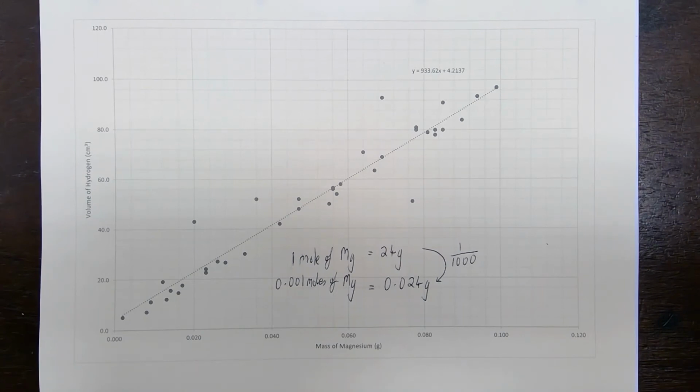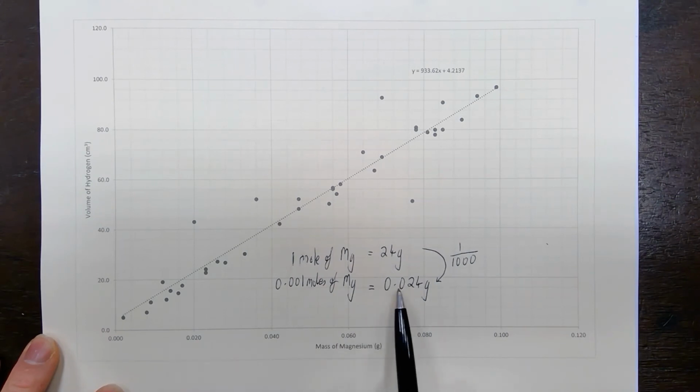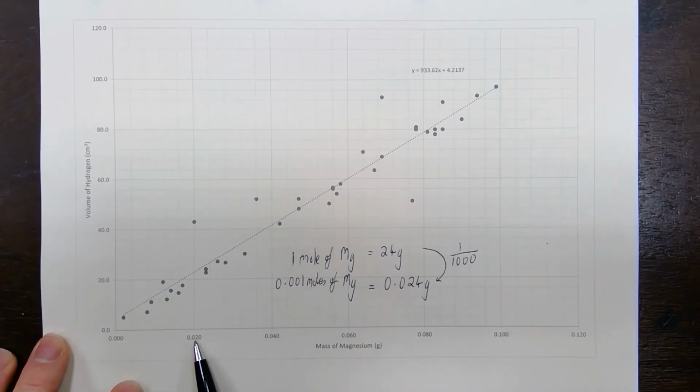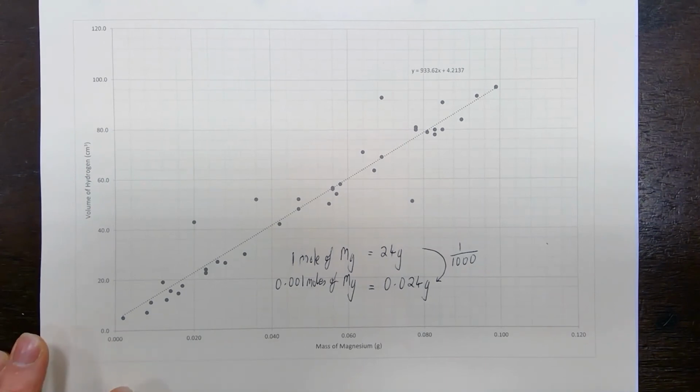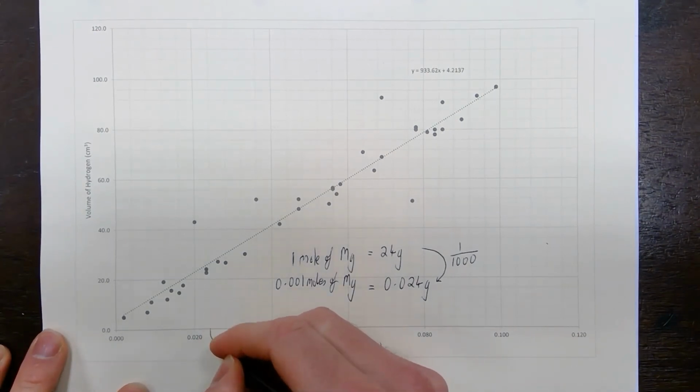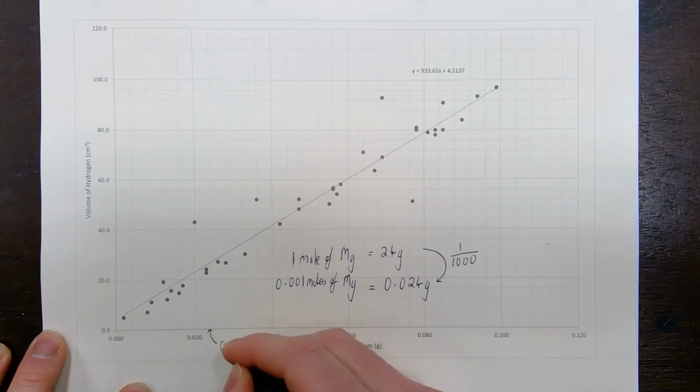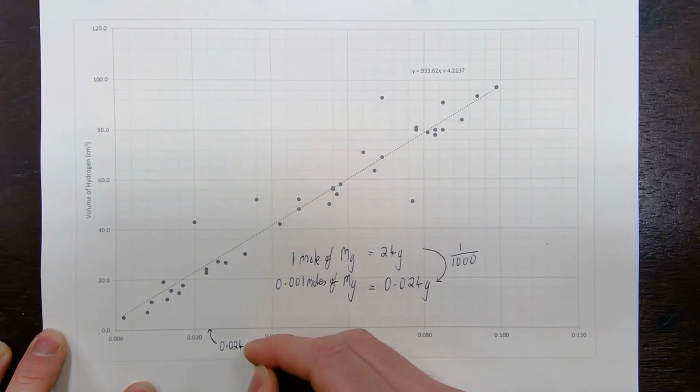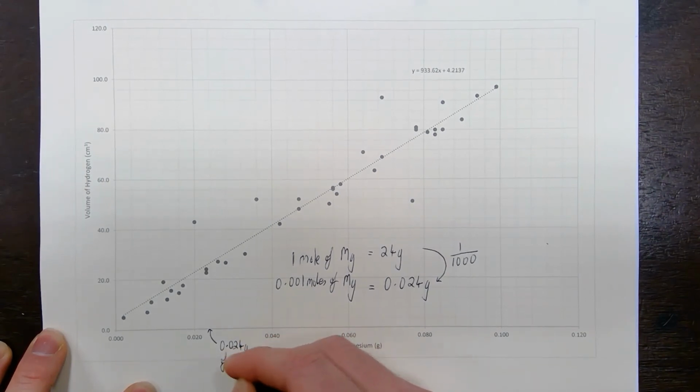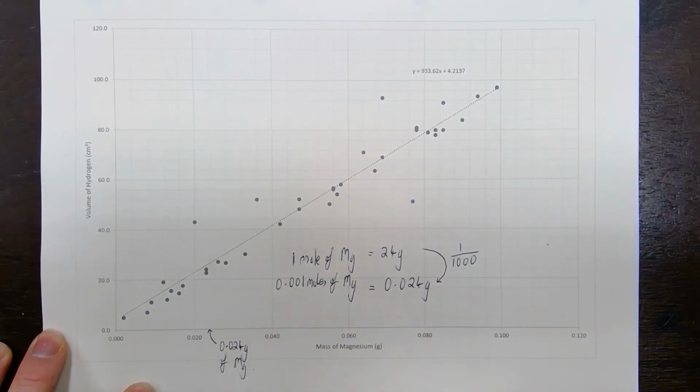Okay. So if we look at our graph, so we're looking for 0.024 grams. Okay, so I've got 0.02 here, 0.04 here. I've got 5 boxes in between them. So that means each box is 0.004. So 0.024 grams of magnesium would be there.